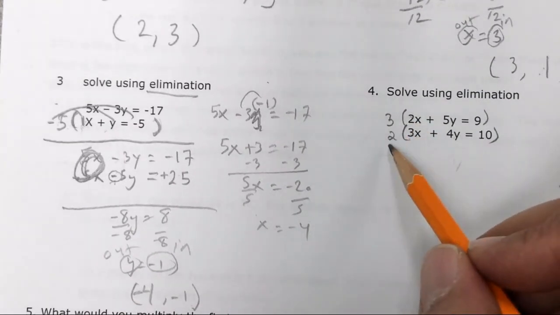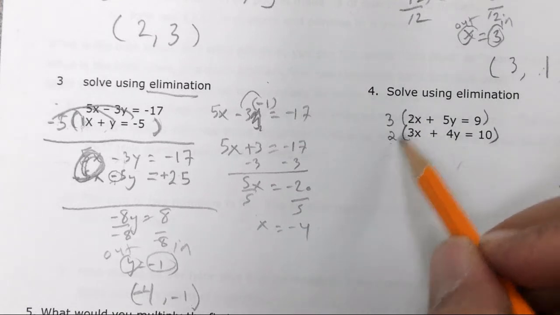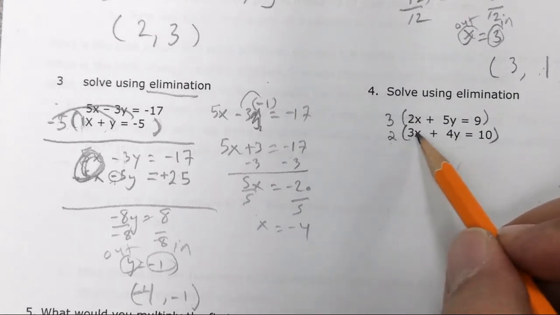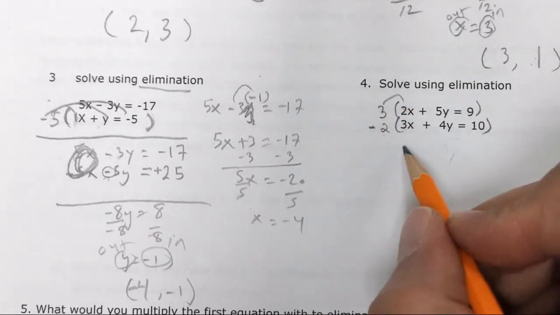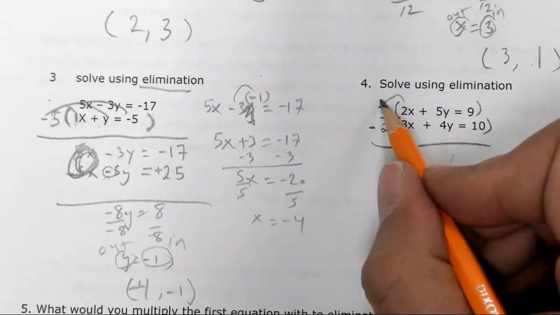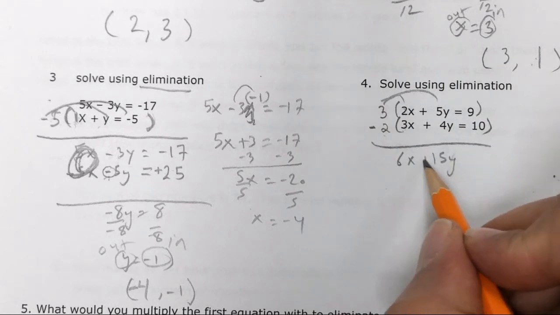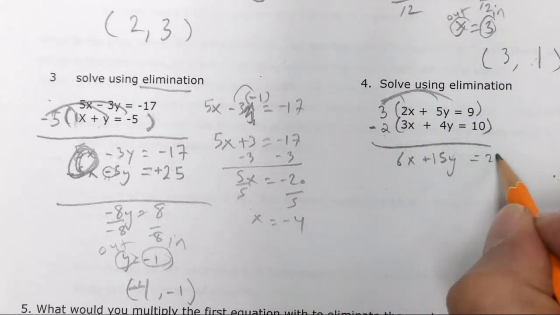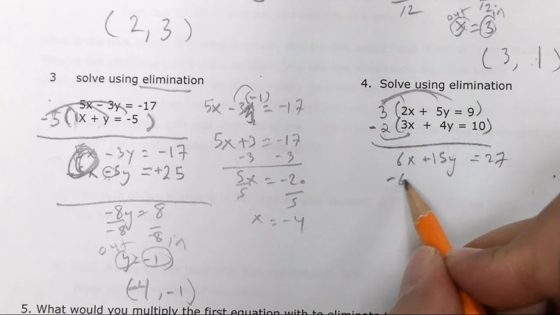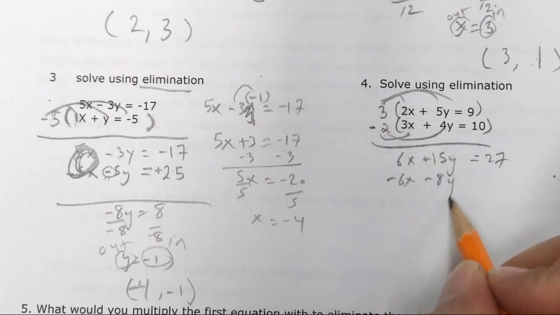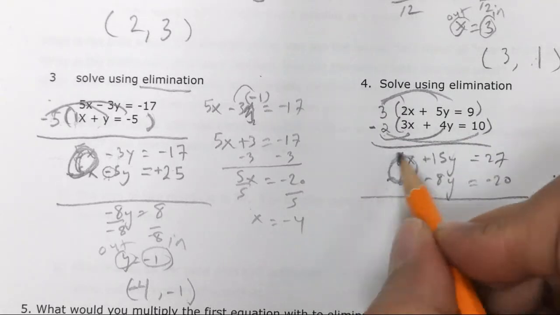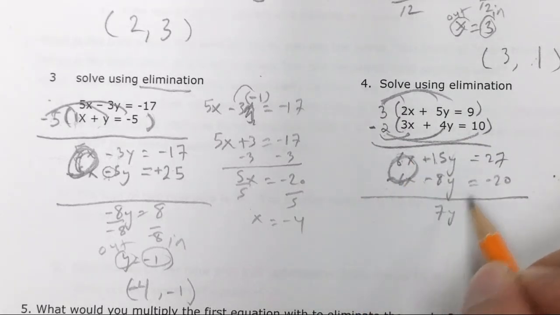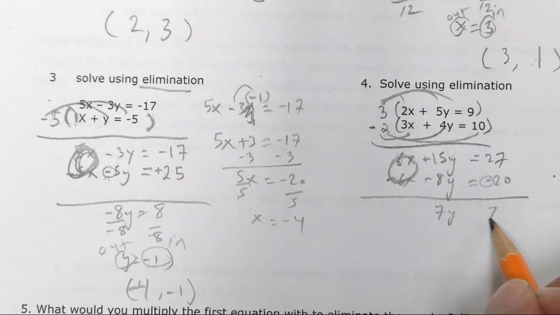3 times 2 is 6. 2 times 3 is 6. But that's 6 plus 6. I don't want them to add. I want them to subtract. So I make this a negative 2. 3 times 2 is 6x. 3 times 5 is 15y. 3 times 9 is 27. This gives me negative 6x, negative 8y, negative 20. 6 minus 6 is 0. 15 minus 8 is 7. 27 minus 20 is also 7. If you divide by 7, y is 1.